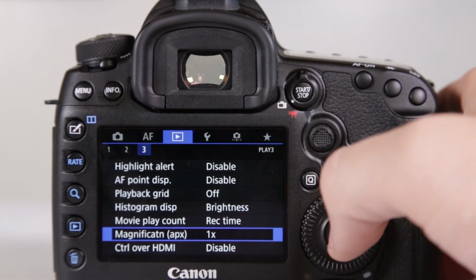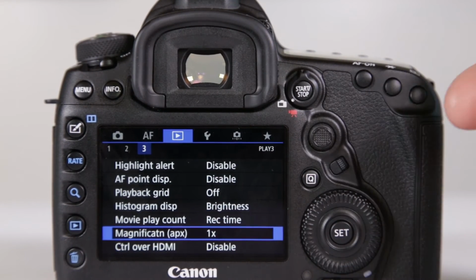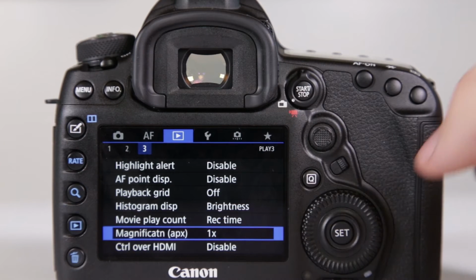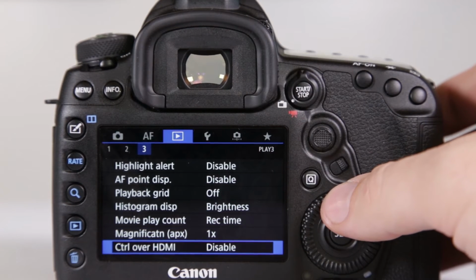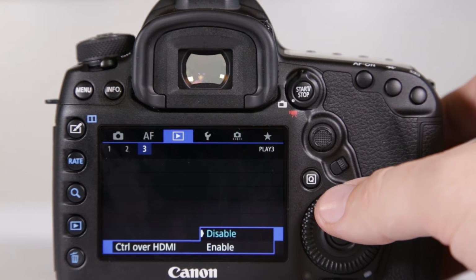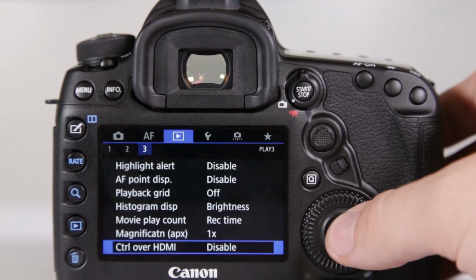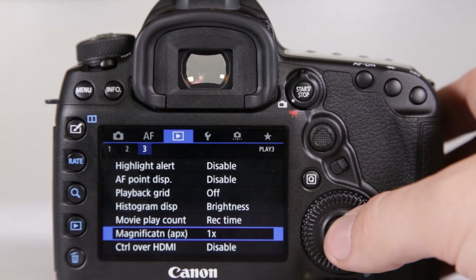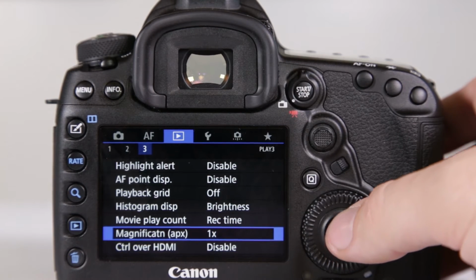Control over HDMI, if you have this camera hooked up to a TV to display the images or the videos, some television sets will allow you to control playback over HDMI. So you can turn that on or off in this camera, whether or not you want the camera to be controlled by the television.